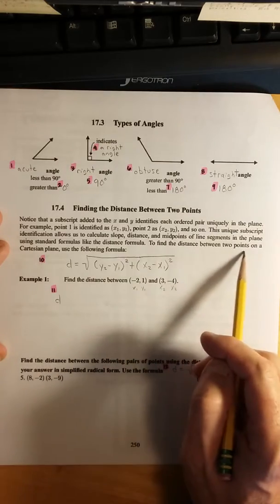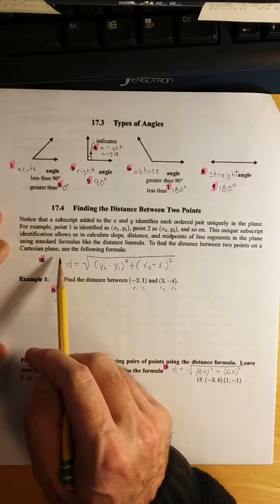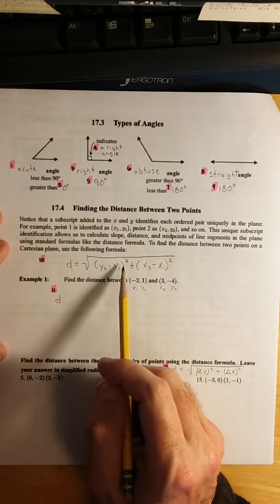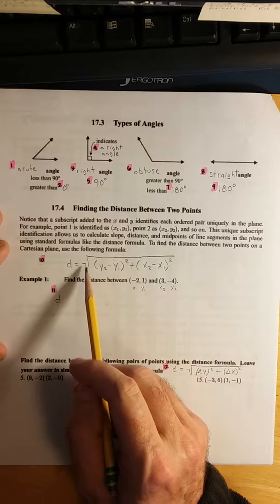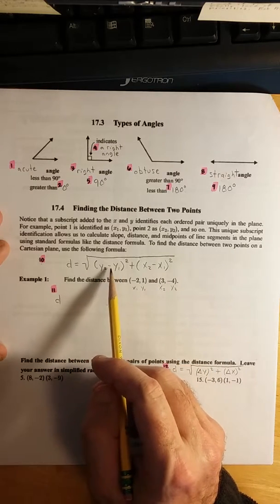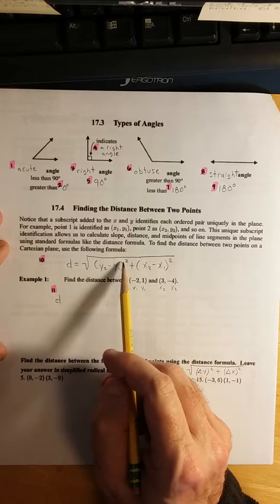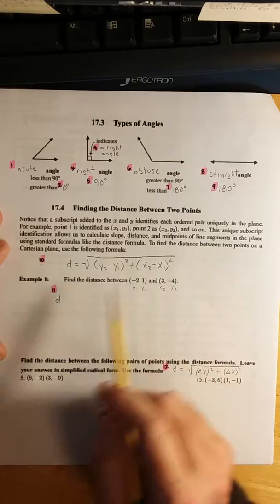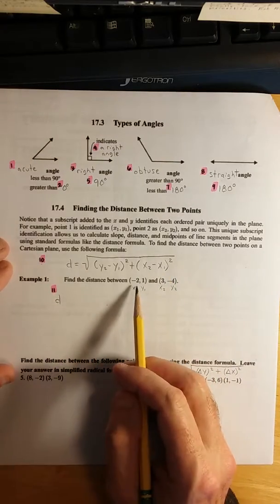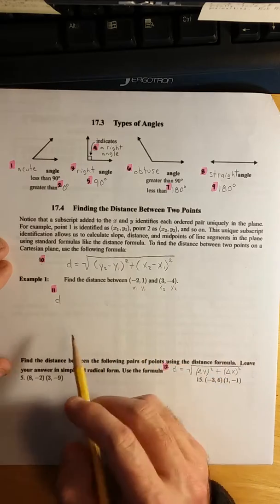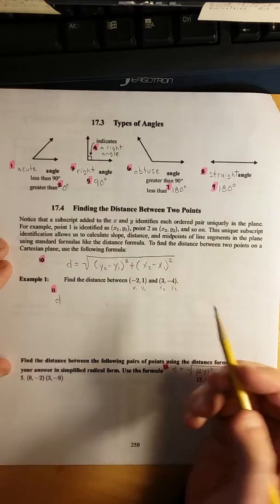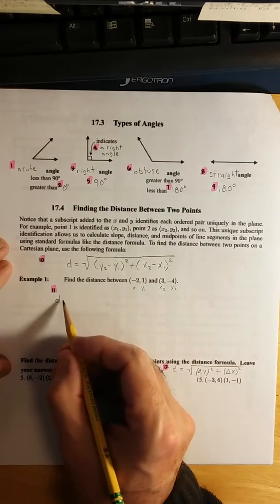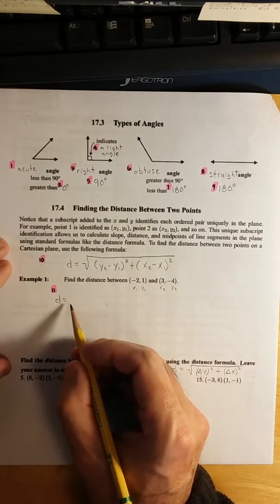To find the distance between 2 points on the Cartesian plane, use the distance formula, which is d equals the square root of (y sub 2 minus y sub 1) quantity squared plus (x sub 2 minus x sub 1) quantity squared. And they want us to find the distance between these 2 points. So we can go ahead and label them if you wanted to: x sub 1, y sub 1, x sub 2, y sub 2. So we'll go ahead and plug it into our formula here.